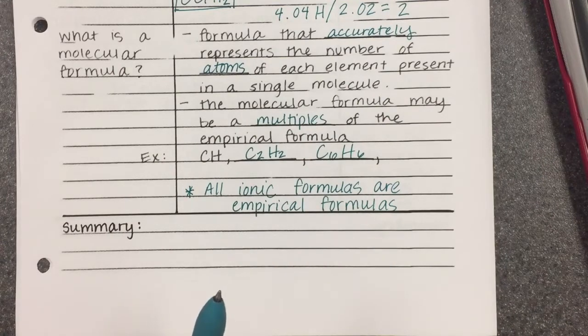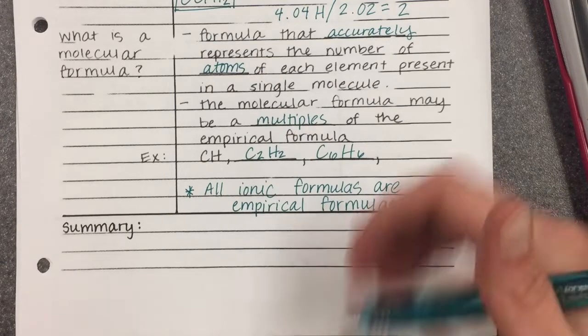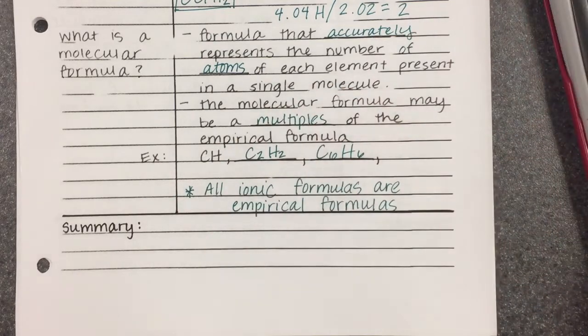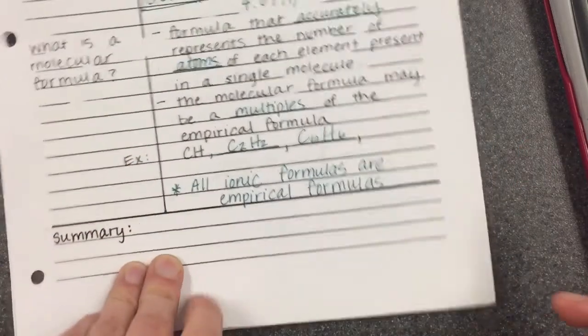I would have an equal number of each. They would be alternating charge, positive next to negative. But I'm never going to write Na a million, Cl a million. Instead, we always simplify ionic formulas to their ratios. So for salt, for sodium chloride, we always have 1 sodium for every 1 chlorine. So all ionic formulas are going to be empirical formulas. Okay. Just so you know.